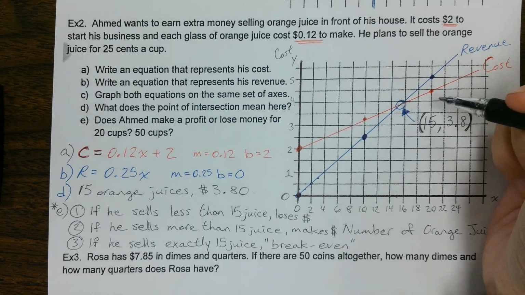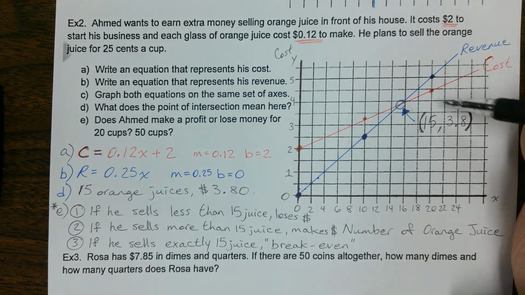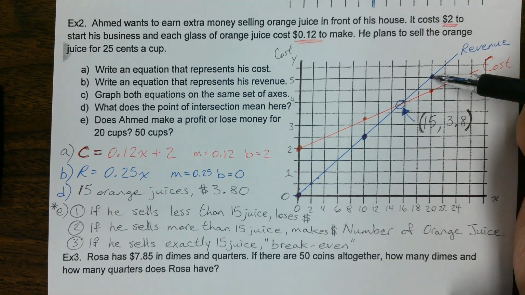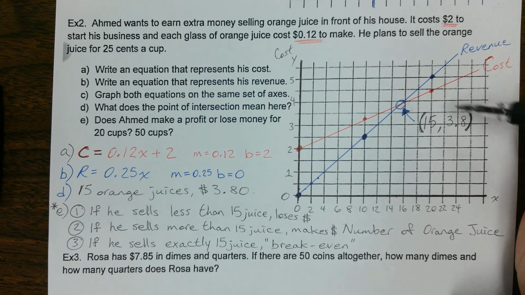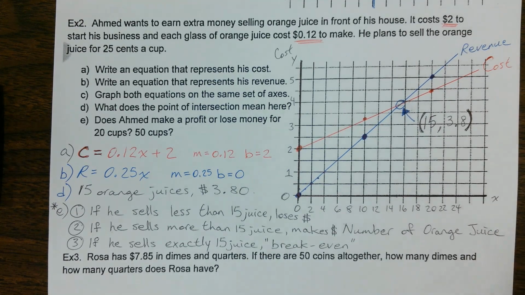So, for example, right here, let's say this is 450 and this is 5. For selling 20 orange juice, how much can he make? 50 cents, right? Okay, so EQAO does ask you guys the difference. What is EQAO?